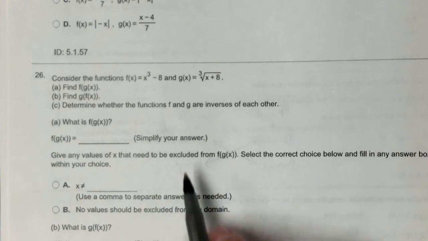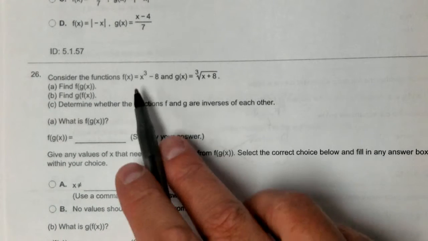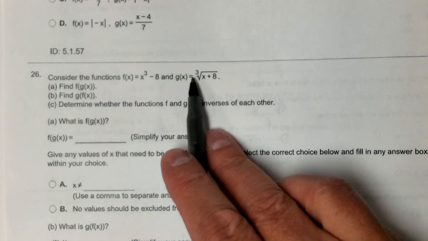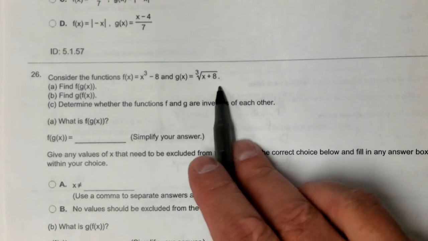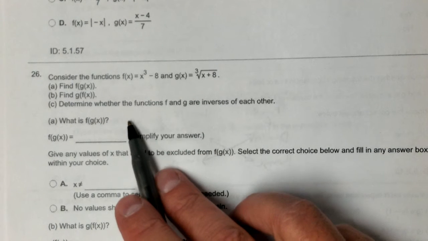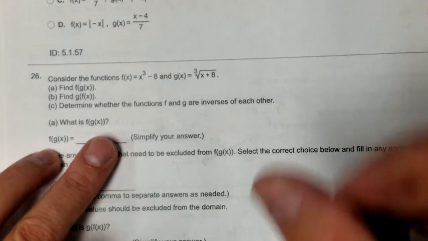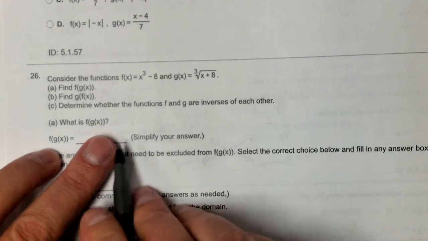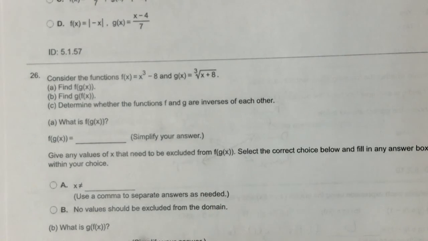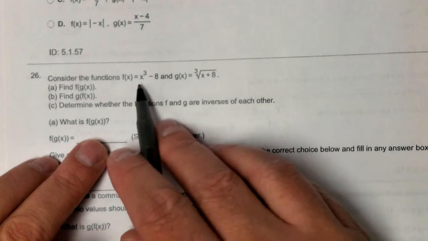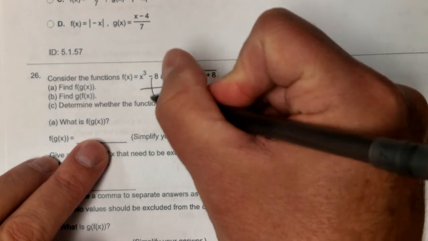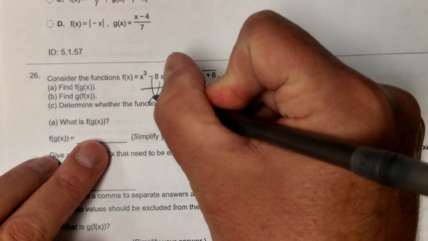26. We have these functions, cube root and x cubed, a -8 and a +8. So it's probably going to be an x answer, but we don't know yet. F of g. So we also need to do the domain for each. So the x cubed -8 would be like a cubic function that has a pivot at -8.